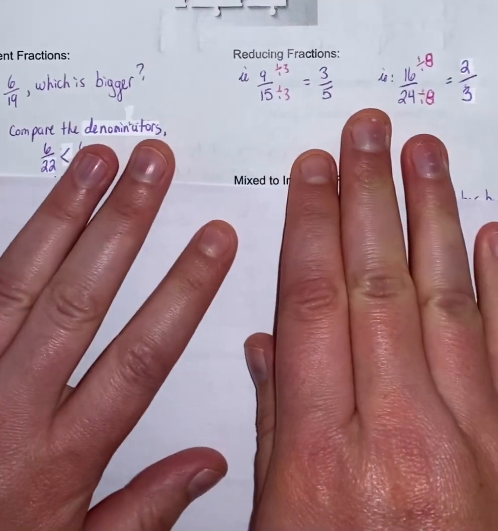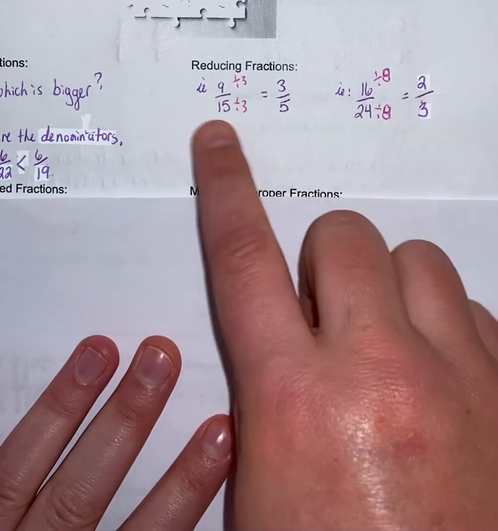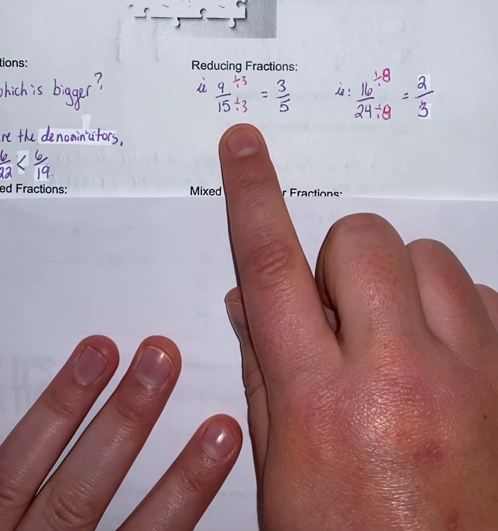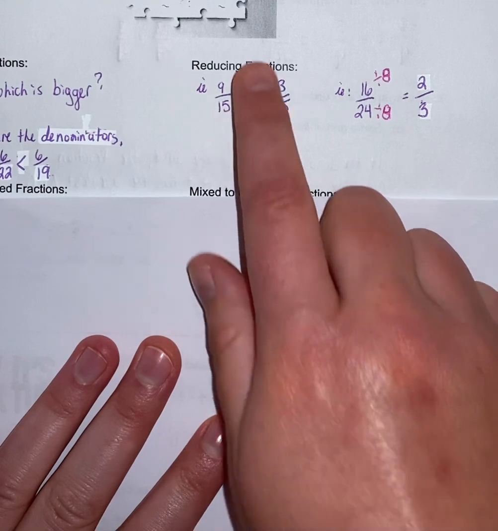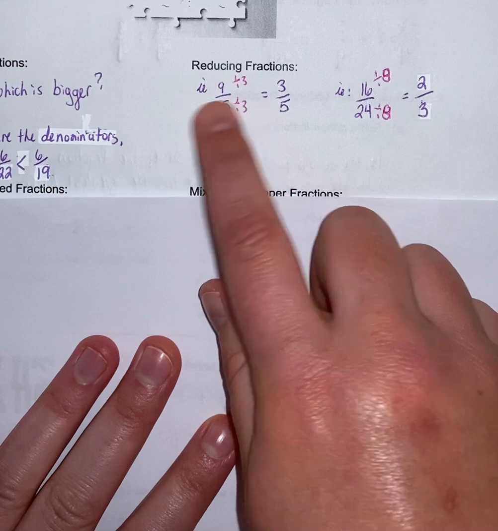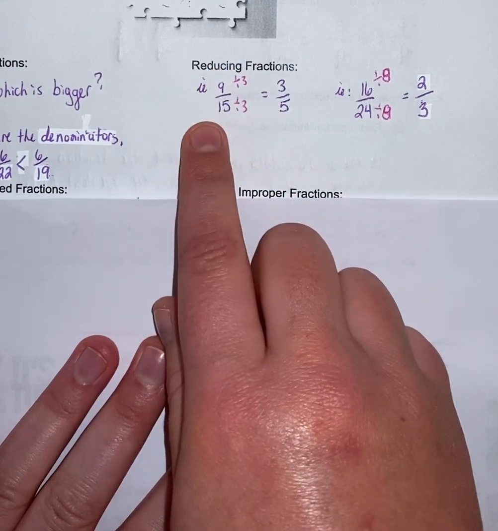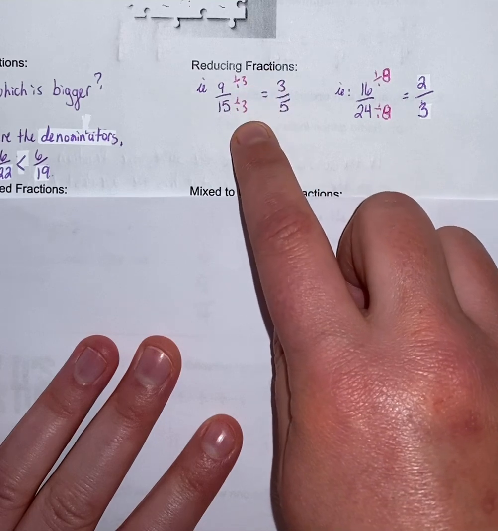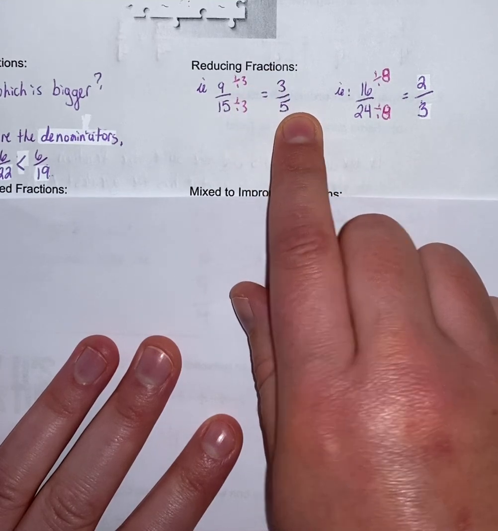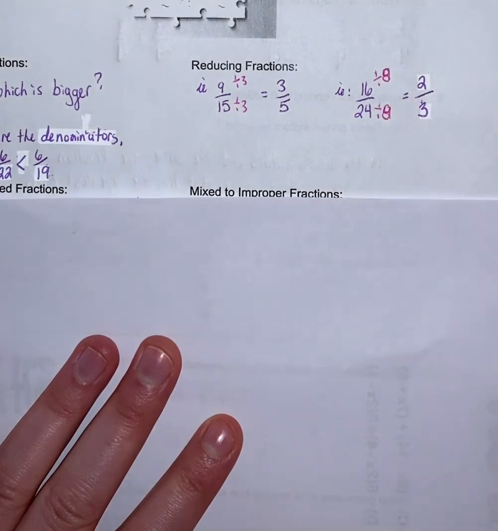Reducing fractions is the same as dividing by the greatest common factor. So if you're reducing, instead of multiplying top and bottom, we are dividing top and bottom. So 9/15, both 9 and 15 divide by 3, gives you 3/5. 16 and 24 each divide by 8 gives you 2/3.